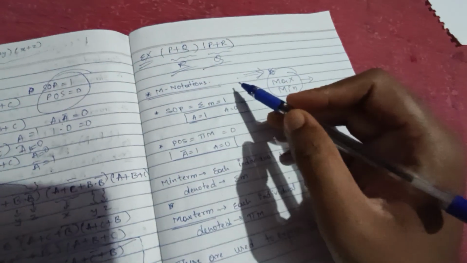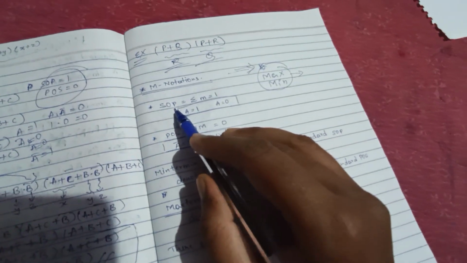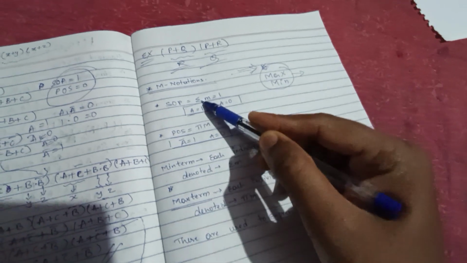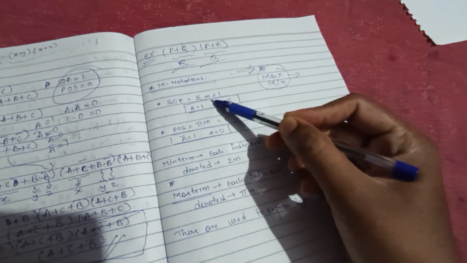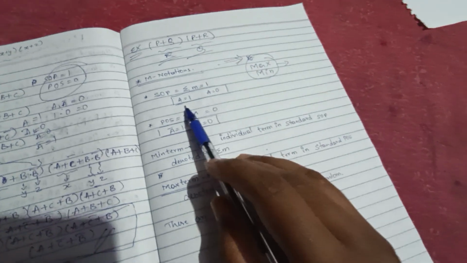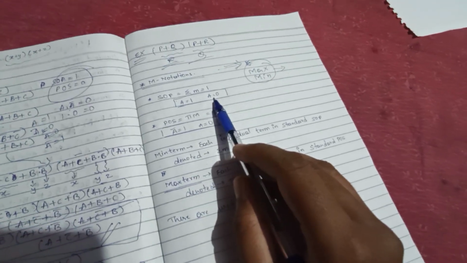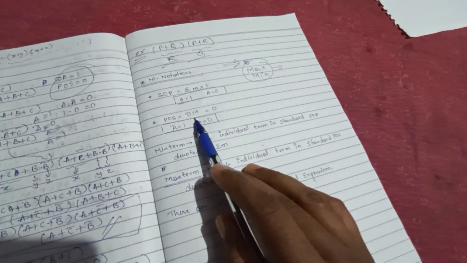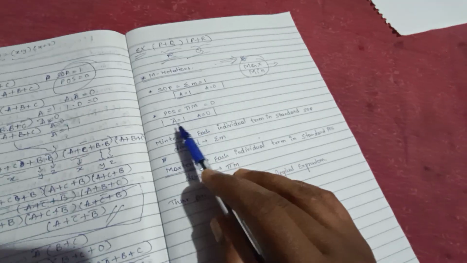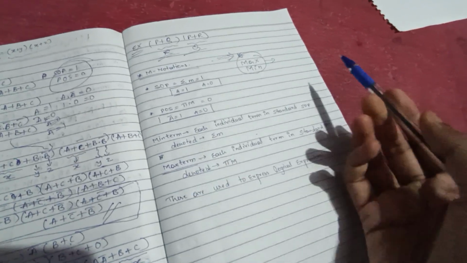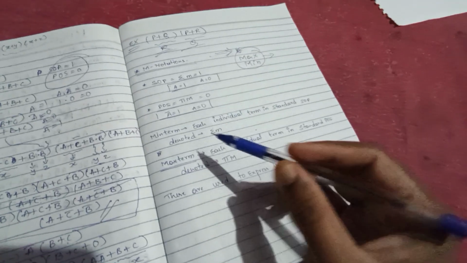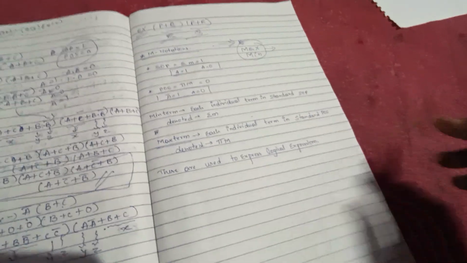In short form, you can write SOP, that is sum of product, equal to summation of m, that is the min term. This is the symbol of min term, and SOP is always equal to 1. I have said it many times. So A is equal to 1, and A bar will be equal to 0. And product of sum is equal to pi M, that will be equal to 0. This is a max term. Here it is the reverse: A bar will be equal to 1 and A is equal to 0. Let us see this using some examples.